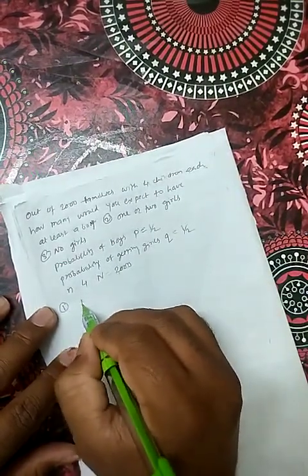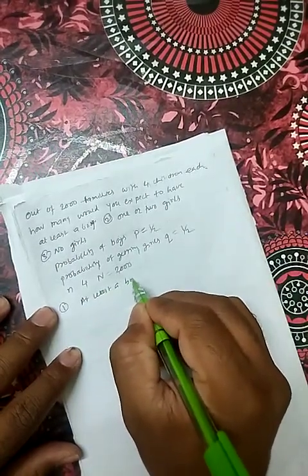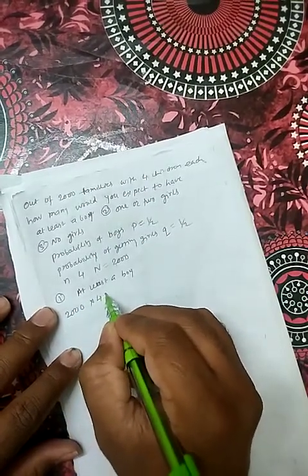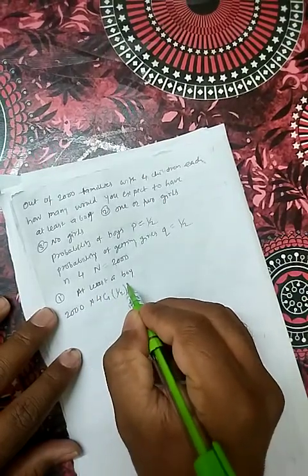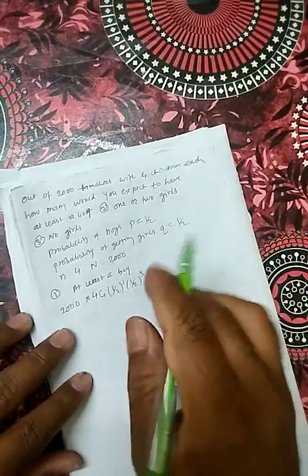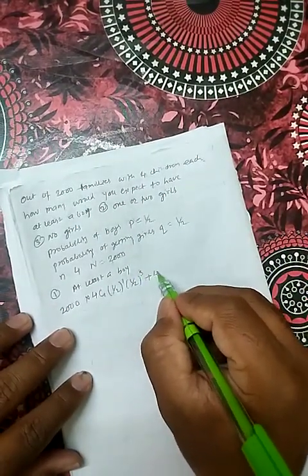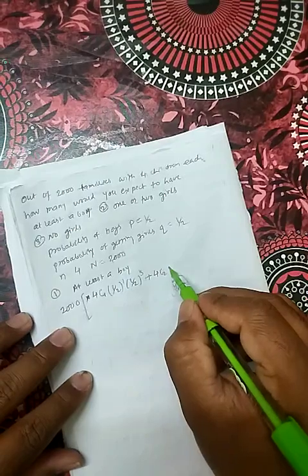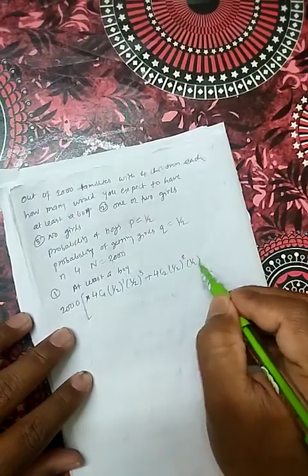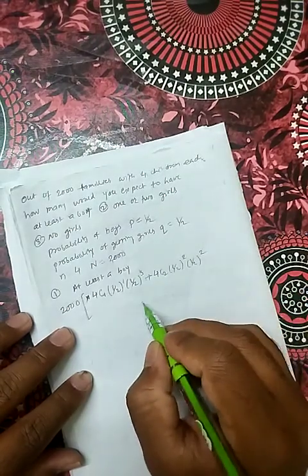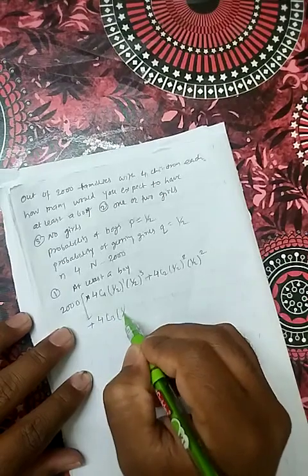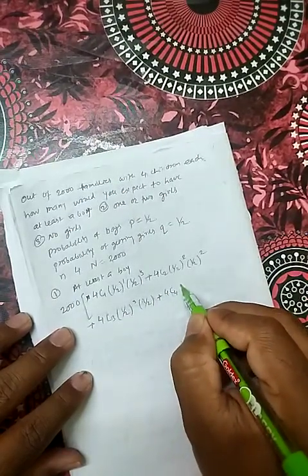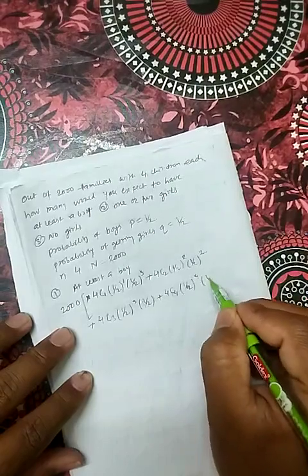At least a boy. So its probability is 2000 times 4C1 half raised to 1 half raised to cube plus 4C2 half raised to square half raised to square plus 4C3 half raised to cube half plus 4C4 half raised to fourth half raised to 0.